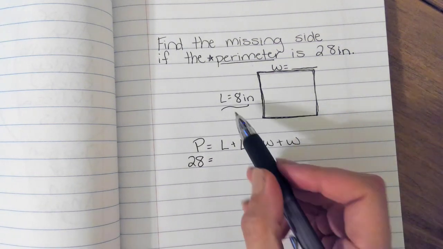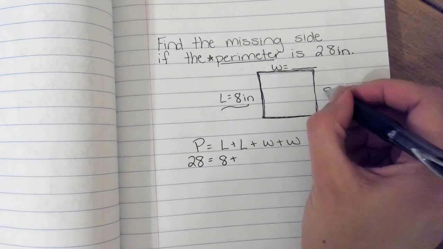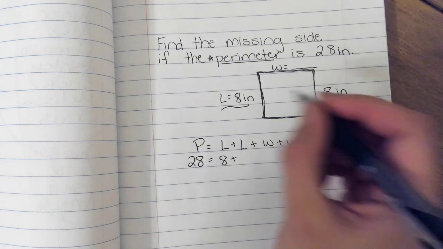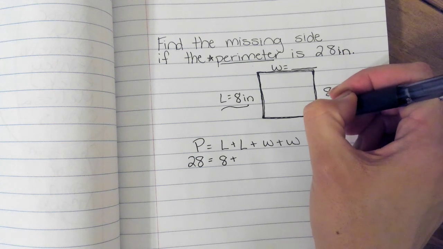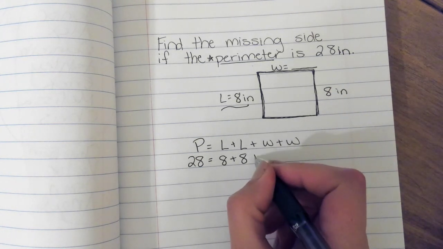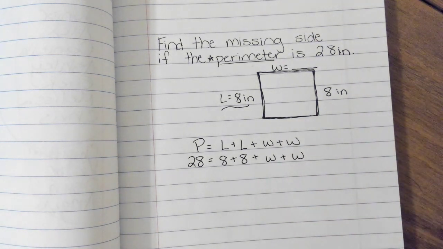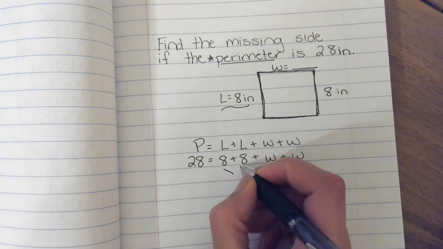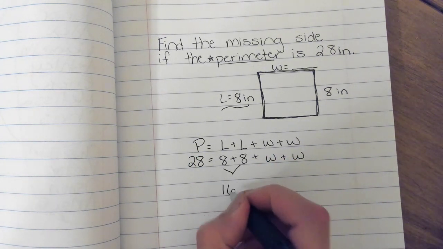And then my length, this side is 8, which means that this side is also 8 inches, because I know in a rectangle, the parallel sides are the same length. So I'm going to put 8 here for this length as well. Although I don't know width, so I'm just going to put W plus W. All right, so now that I'm looking at my equation, I can first add 8 plus 8. 8 plus 8 is 16.